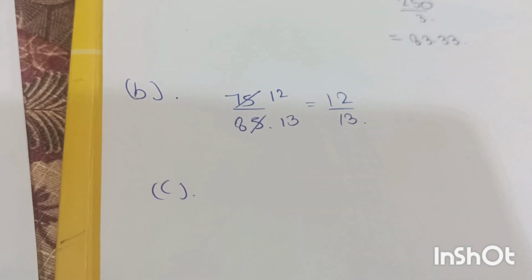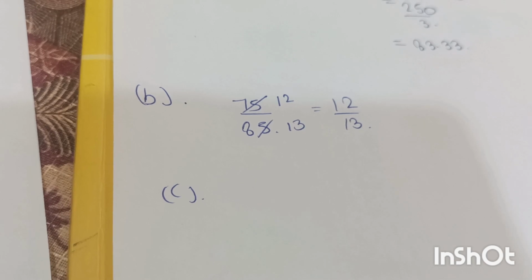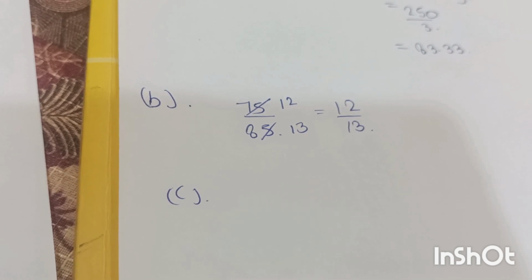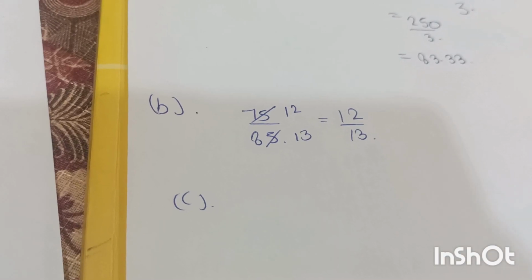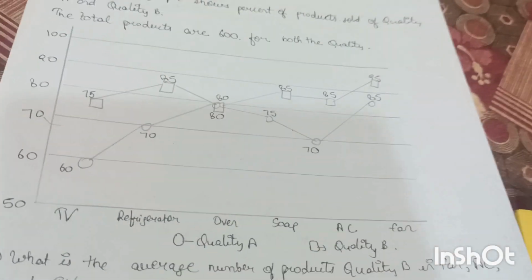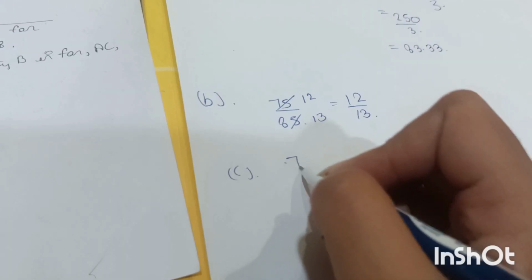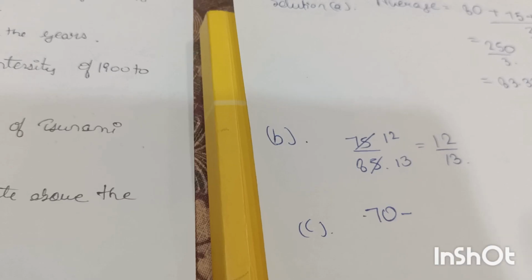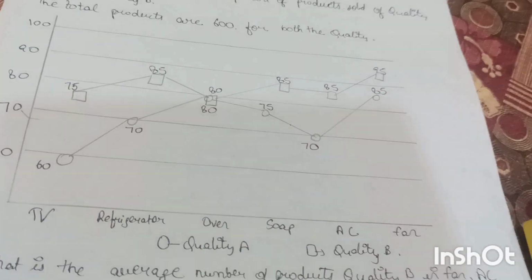So in the next question, we have to find how much more or less the value of quality A product AC is than product B fan. So now let's solve. So the value for quality A AC is 70. So it will become 70 minus quality B fan. So the value is given 95.